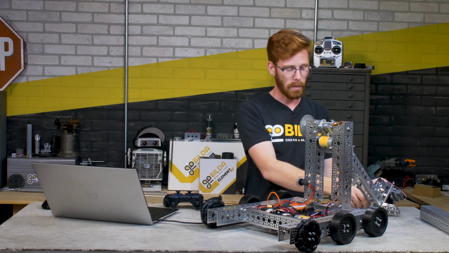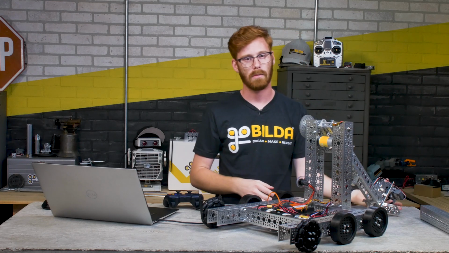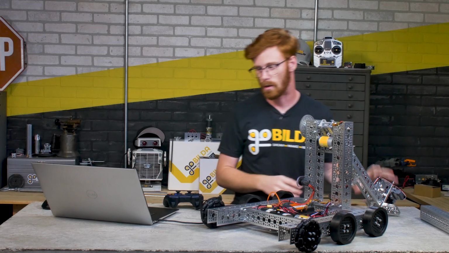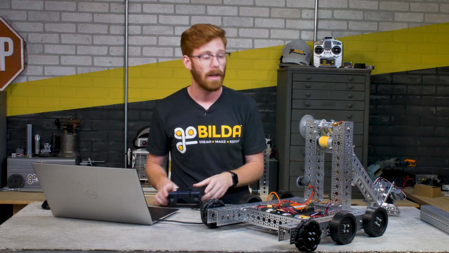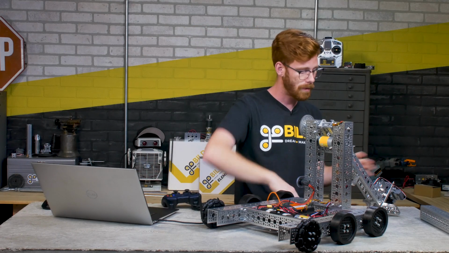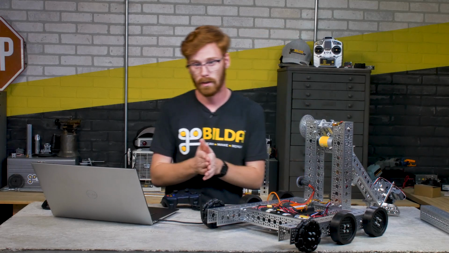This means that our arm will be here and we'll be ready to pick up a specimen or a sample and hold it in the claw. So no matter where the arm was previously, if you click right bumper, it'll move the arm to the intake position, turn on the intake, and fold out the wrist.